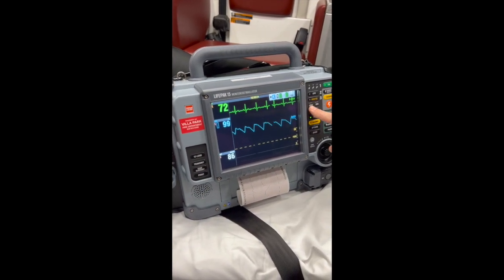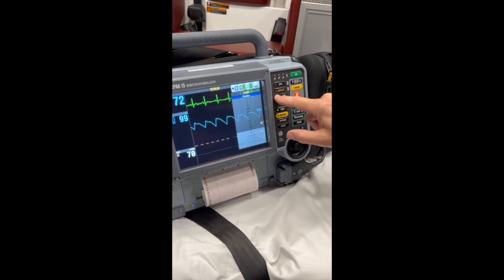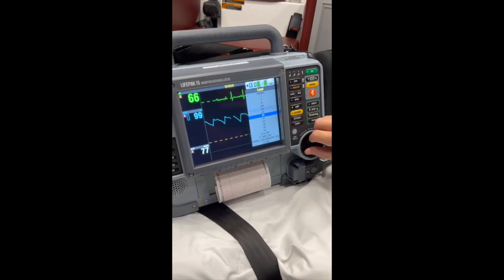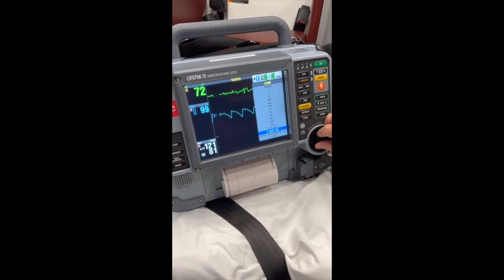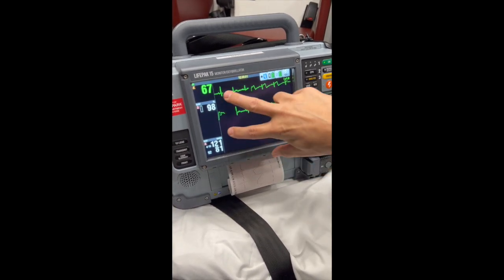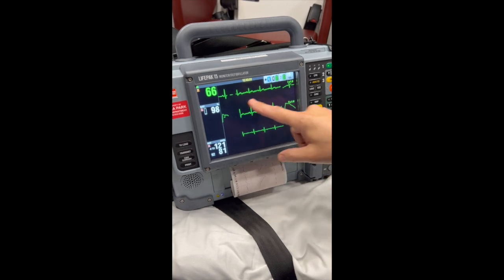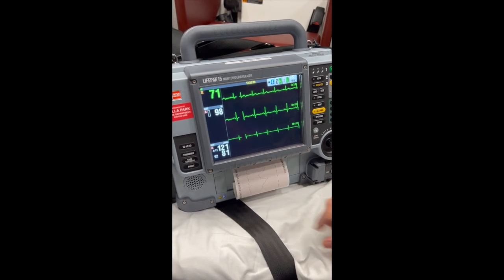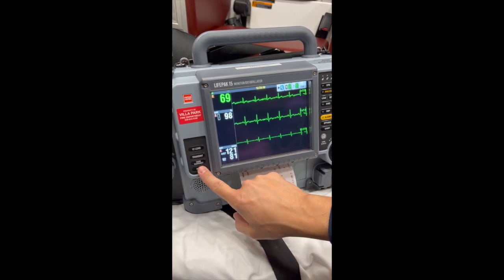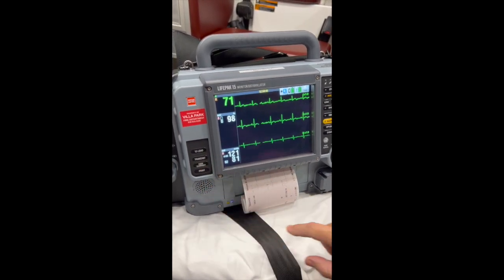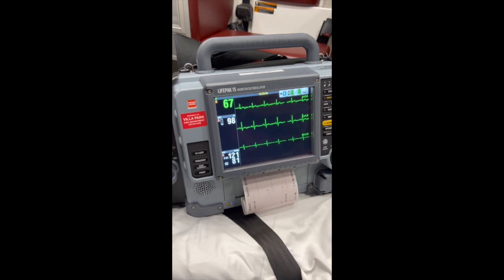Some of the other nice features on a LifePak: if you change your lead down to 2, 1, 2, and 3 leads, it will give you the cascading lead here. You need to verify asystole in all 3 leads. Hit the print button to capture it and be able to send a picture of that to ImageTrend.